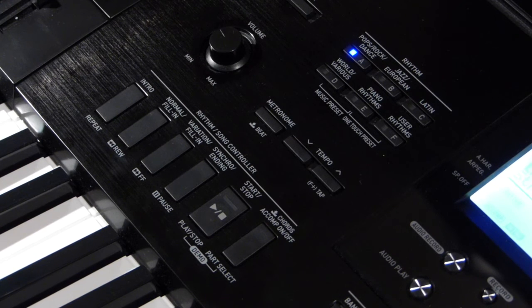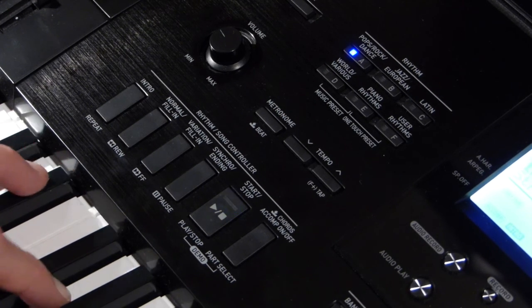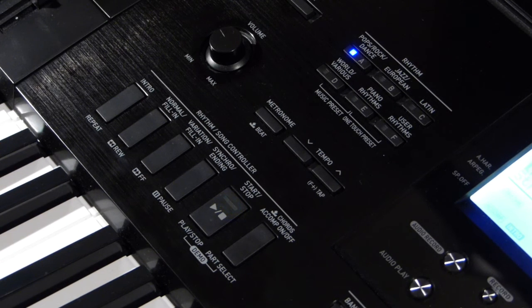And when I play the first chord, it's important to play the chord that you want your intro to be in. So if you want a major C, start off with a major C. If you want a minor or a minor seventh, start off with a minor seventh. So I'm going to start my intro off with a minor seventh. Okay, now it's gone into the normal.